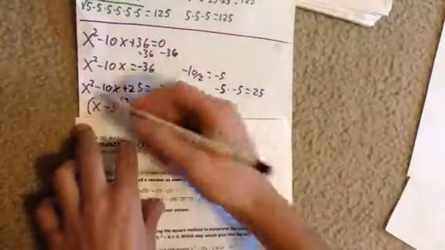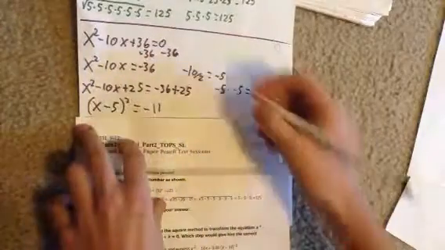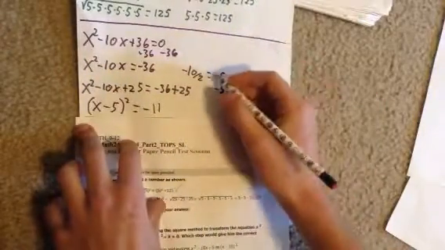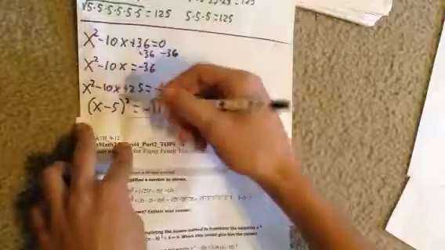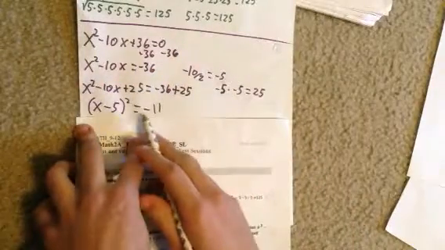And now I simplified that a bit into x minus 5 squared. I got that by pulling this x down, and then I took the negative 5 that we got over here and plugged it in right after the x. It's really not very complicated. And then you just have to square that, which would get you negative 11.